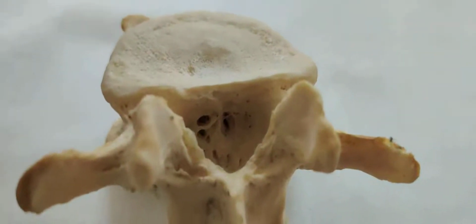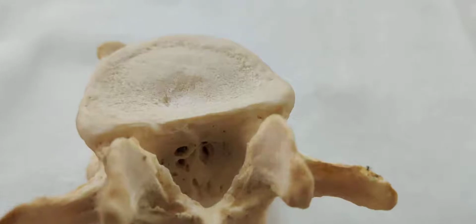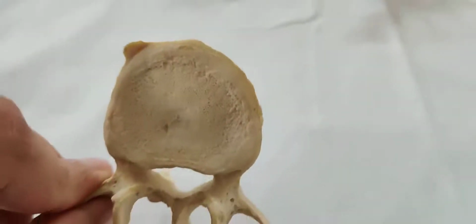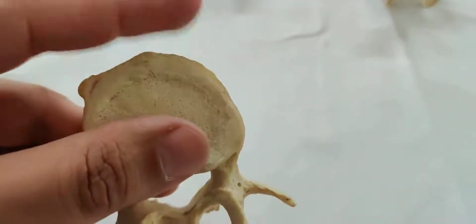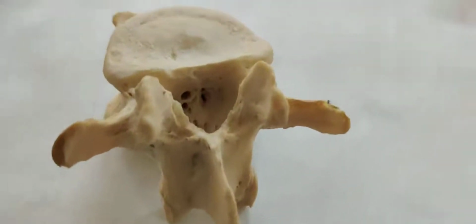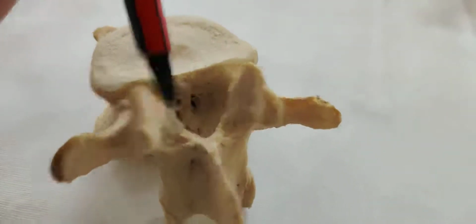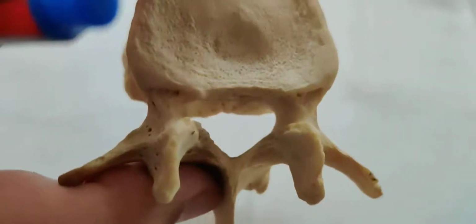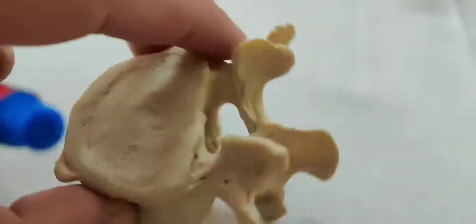The longitudinal ligaments are named anterior and posterior with respect to their relation to the body of the vertebrae. Anterior longitudinal ligament will be attached here to this margin and this margin and run longitudinally, whereas posterior longitudinal ligament is attached to the posterior aspect of the bodies of the vertebrae, right?